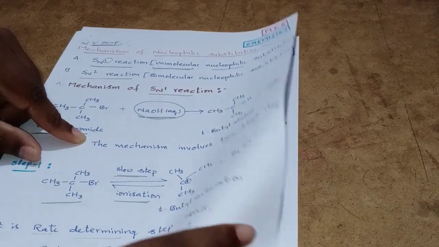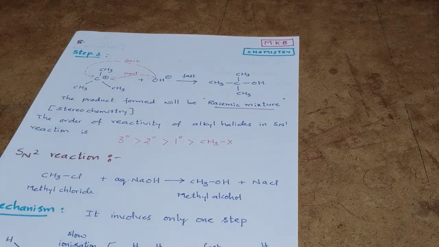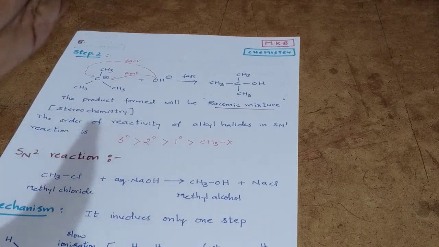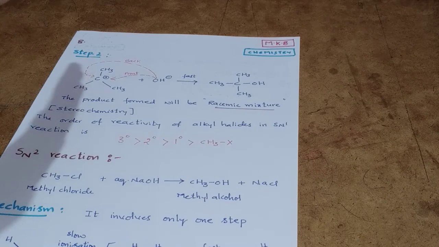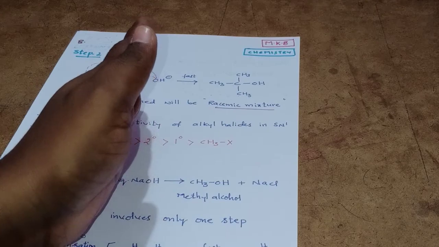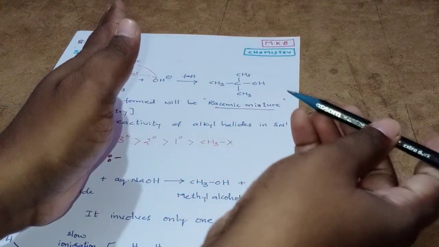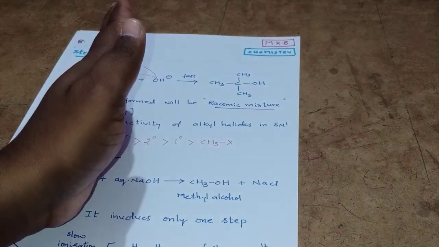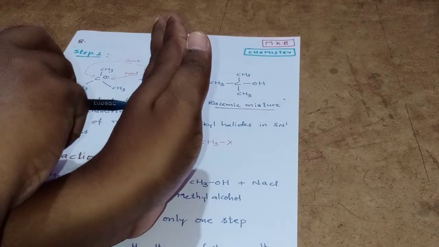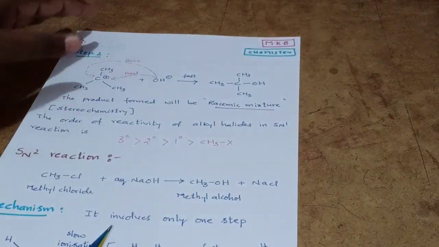This is the first step. In the second step, the carbocation formed in the first step is planar, as it is a carbocation. The structure of the carbocation is planar. The plane is like this. Hence the base OH minus, if this is the plane of the carbocation, can attack from the front side or from the back side. So there are two chances of forming the products.